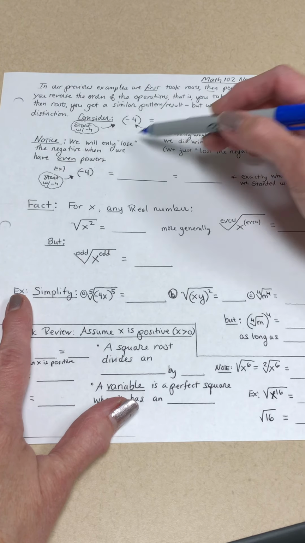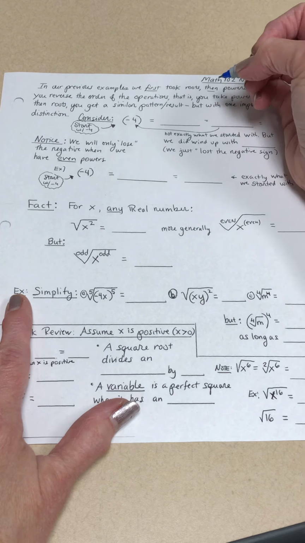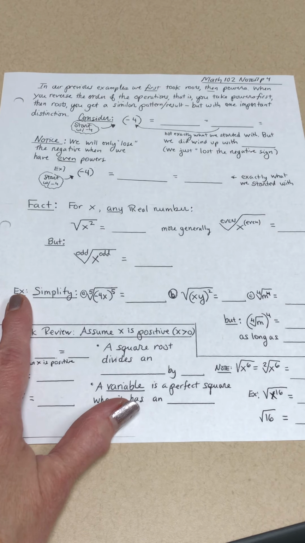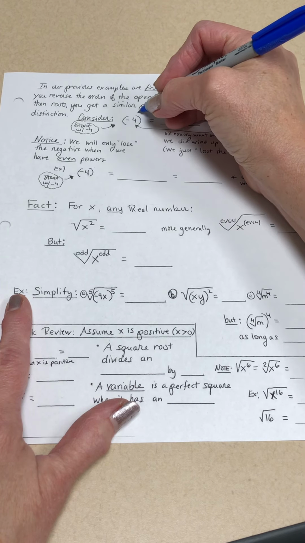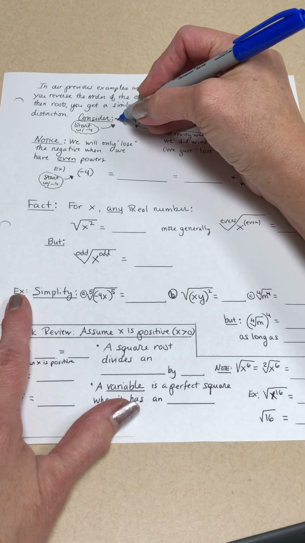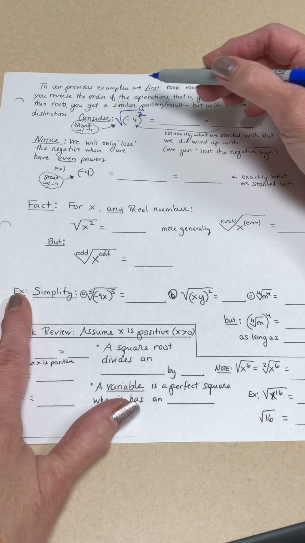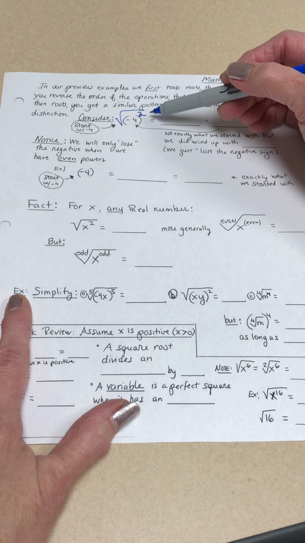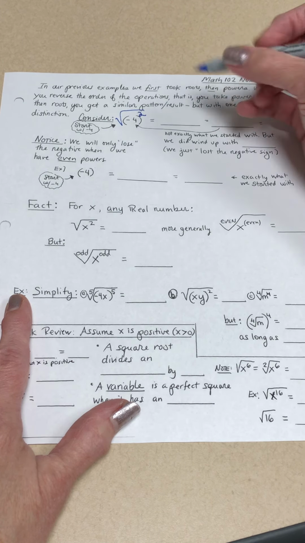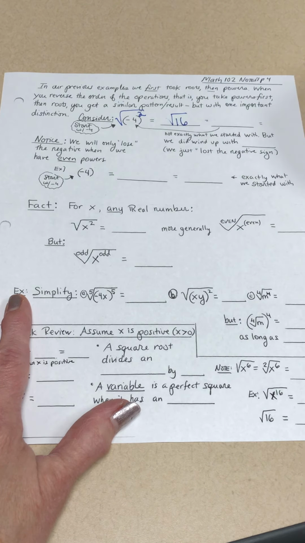So here's our starting number, -4. The first thing I'm going to do is square that number. Okay, and then I'll take the square root. So I'm undoing the square with the square root, but I'm taking the square first. Now when I square -4, that is a negative times a negative, so it's positive 16. So I have the square root of 16, which is 4.